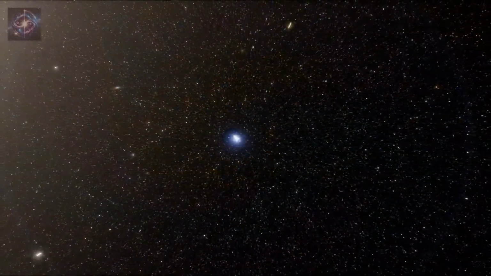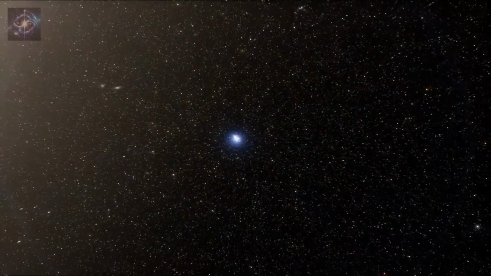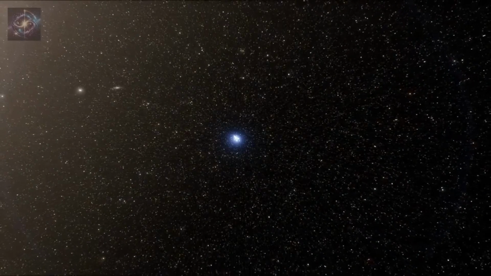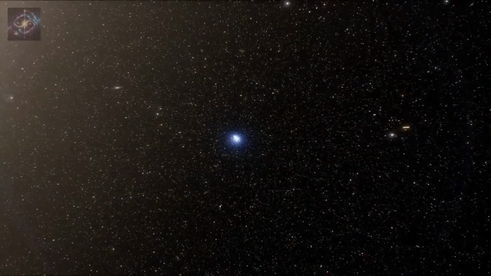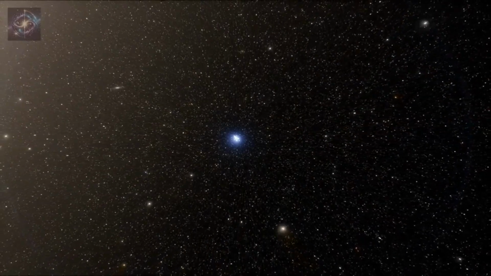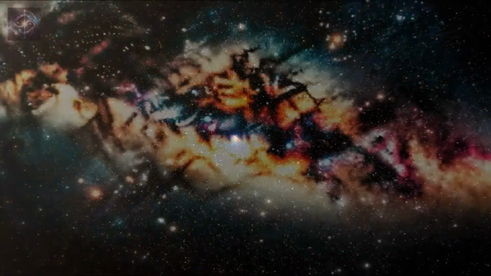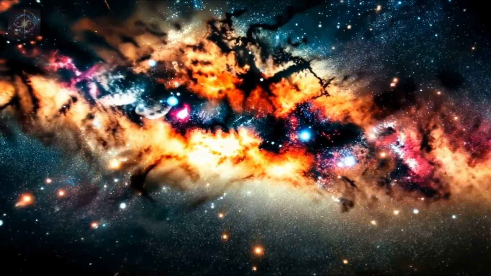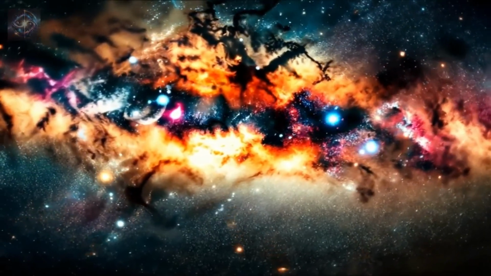The resulting galaxy, often referred to as Milkomeda, will be a testament to the ongoing evolution of the cosmos. Even after this event, the remnants of the Milky Way will continue to drift through the universe, part of the never-ending cycle of cosmic creation and destruction.